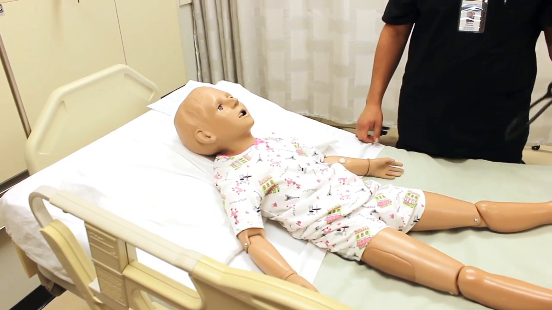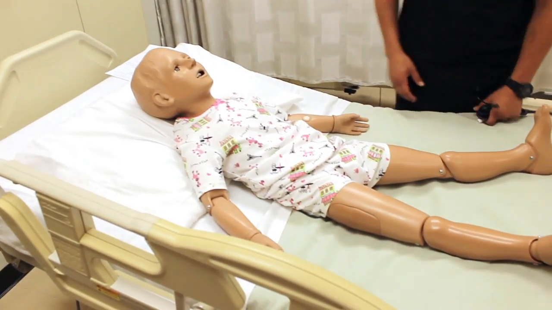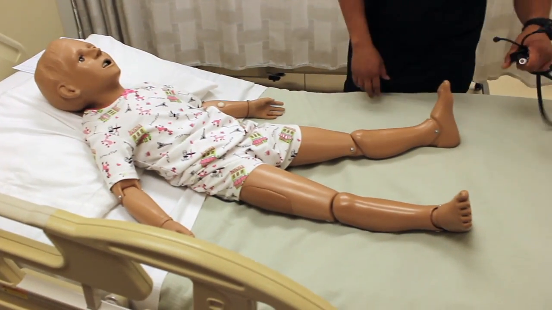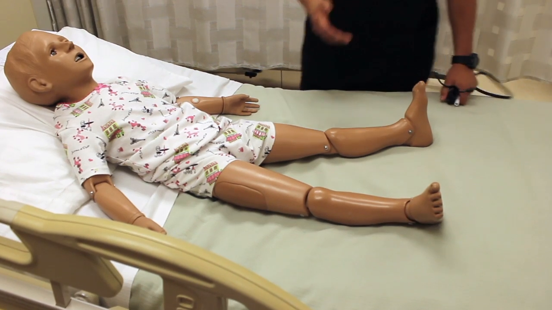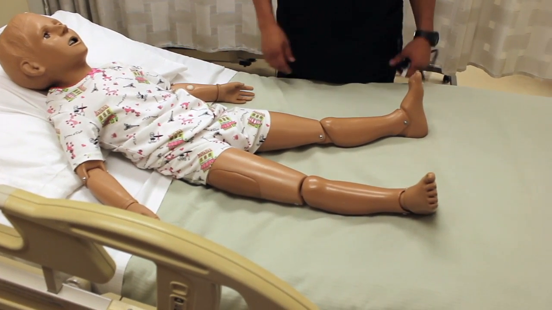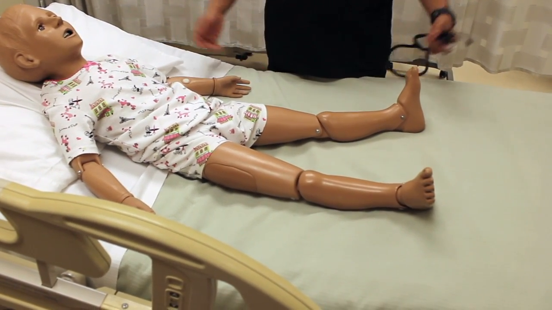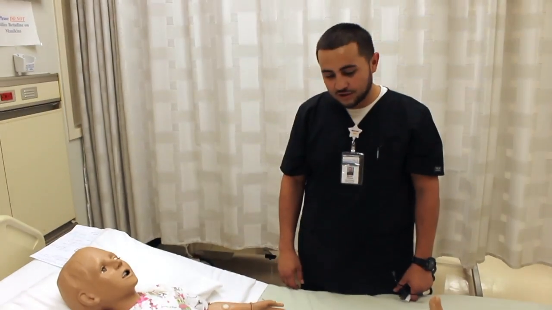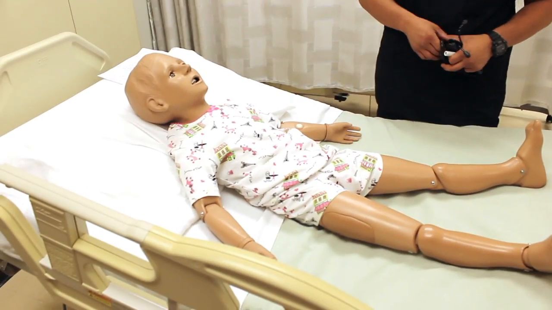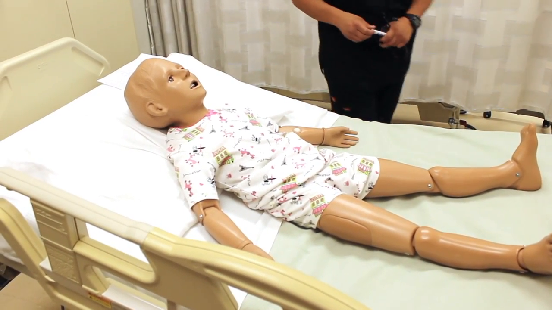Alright, now you're going to move down to the legs. You're going to keep observing the skin. You get bilateral pedal pulses once again. They're probably thready and weak. You're going to have a decreased capillary refill just because of the hypovolemia. And yeah, that's pretty much it for a pediatric assessment.